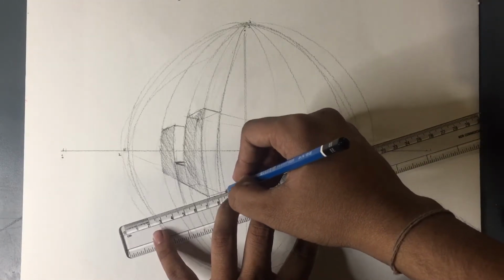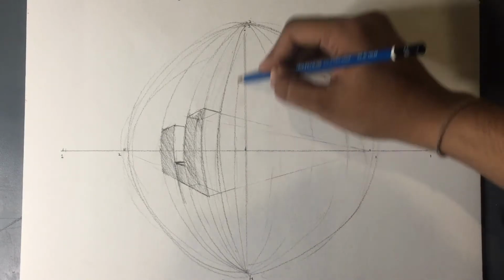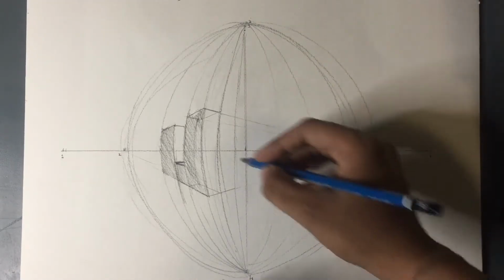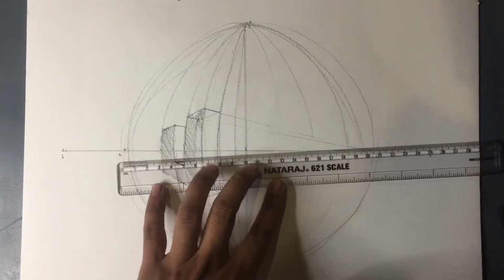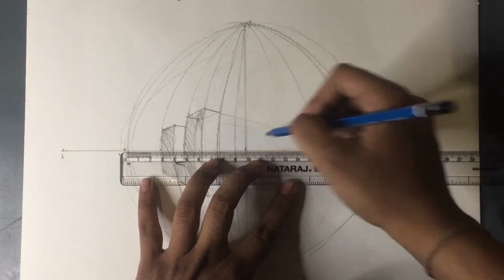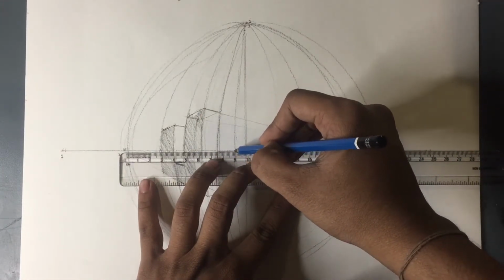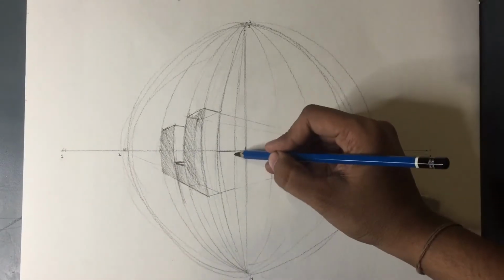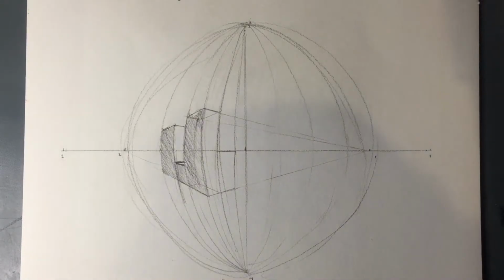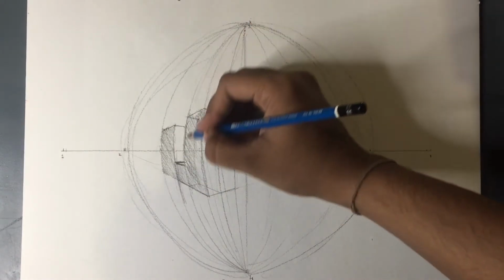What will happen if the top of the building is on the horizon line? Everything will be the same. What will we get? We'll just get a straight line for the top. So the top surface is not visible here. It's just a straight line.